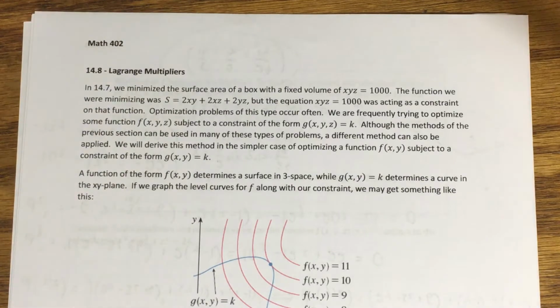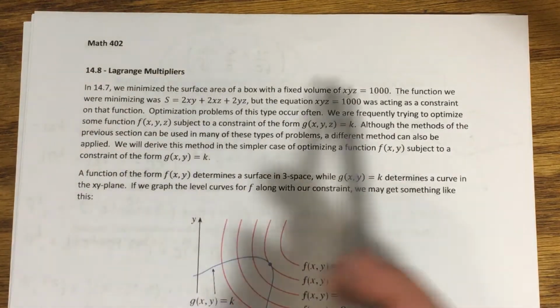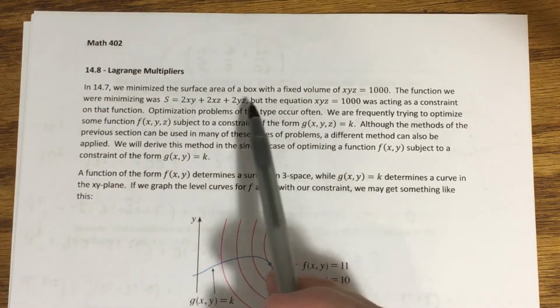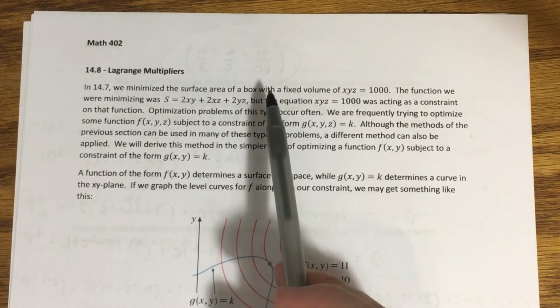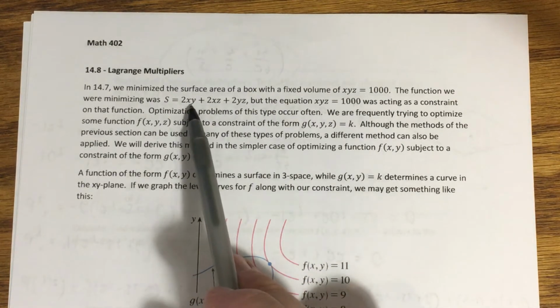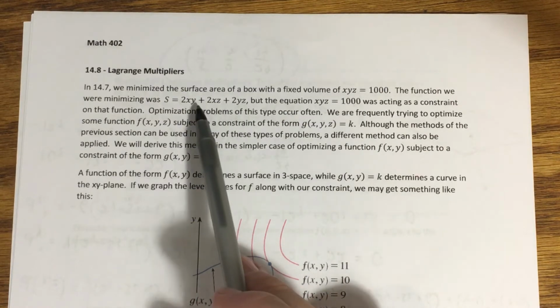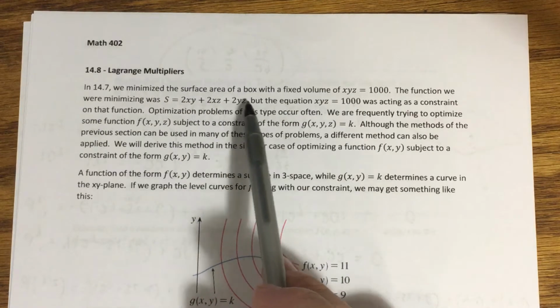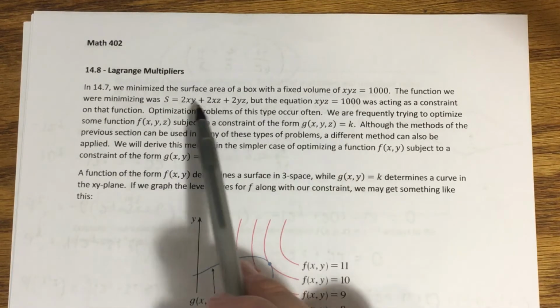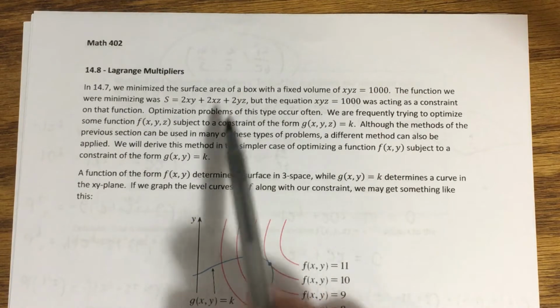But there's an alternative way of approaching this that doesn't require a substitution the way that we did it in the previous section. Instead, what we're going to do is, let me back this up. This is a common thing that we want to do in optimization problems. We're given a function that we want to optimize, but we don't want to just optimize it for all possible choices of x, y, and z. We want to optimize it subject to a specific constraint. X, y, and z have to be related by a constraint if they're allowed to be used in this function.